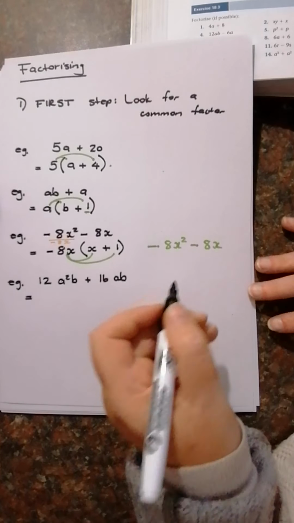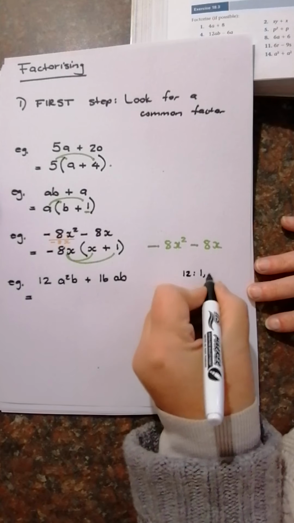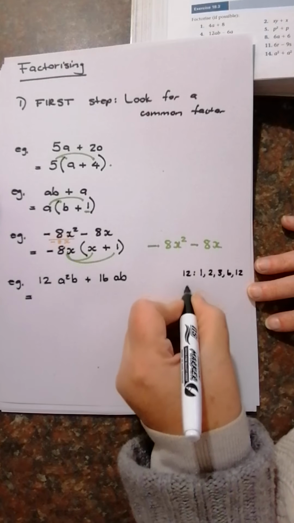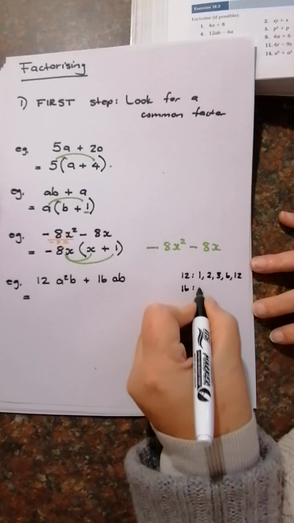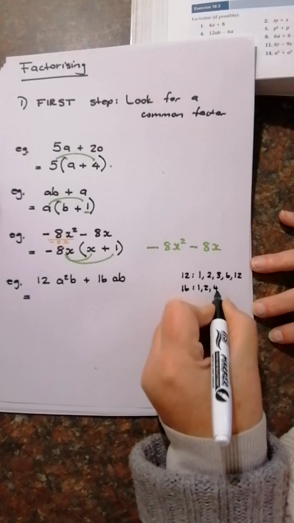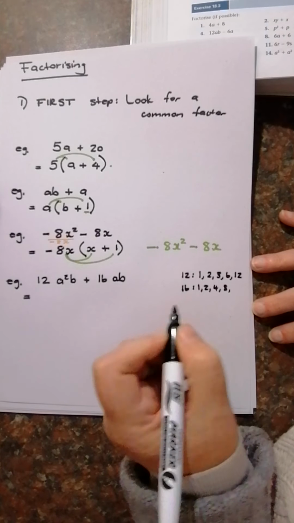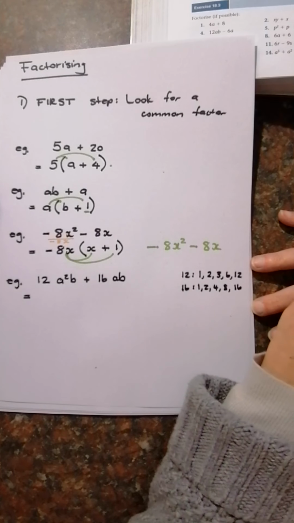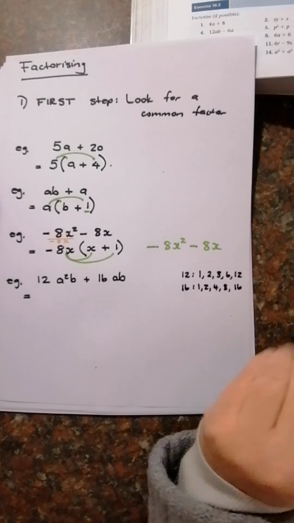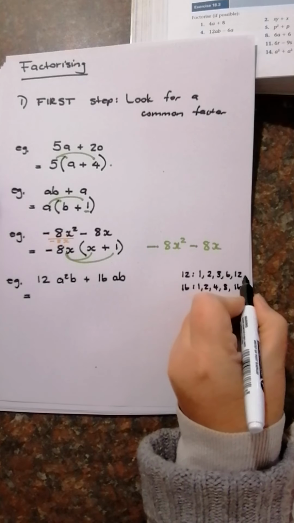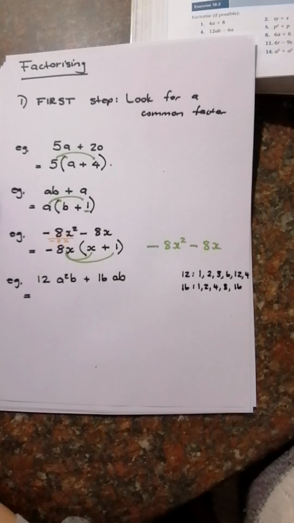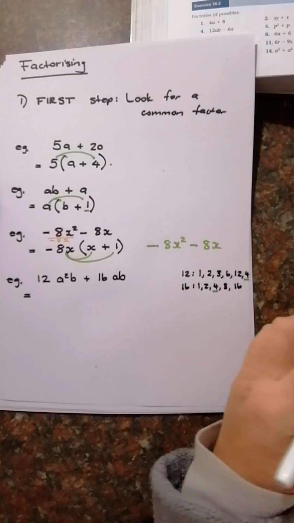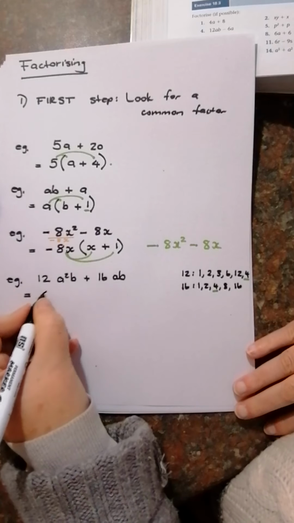What are the factors of 12? The factors of 12 was 1, 2, 3, 6, 12. What are the factors of 16? 1, 2, 4, 8, and 16. Right. So, what is common to both? Oh, I missed a 4 over here. Okay. What is common to both? The highest one is 4. Okay. So now we can take out a 4.